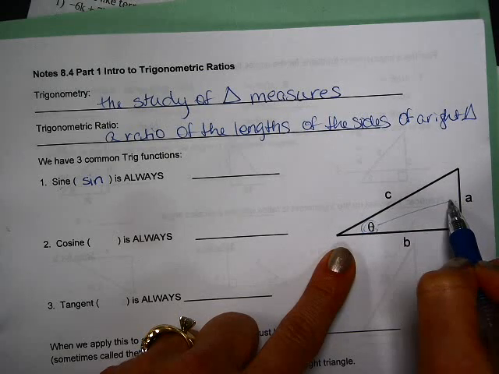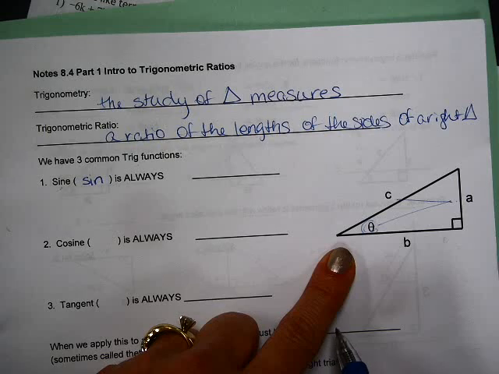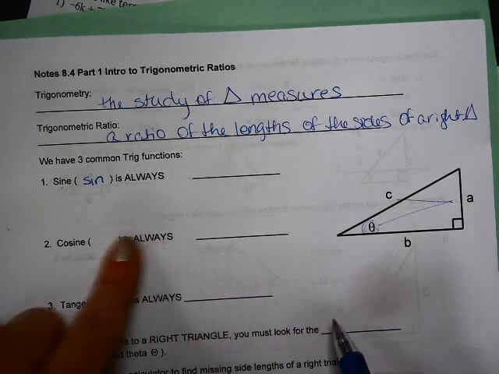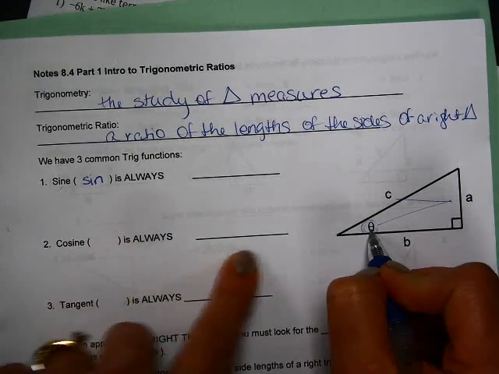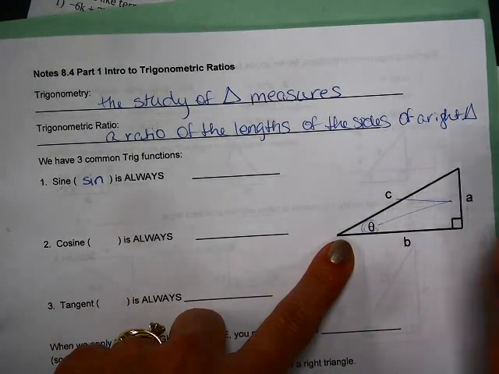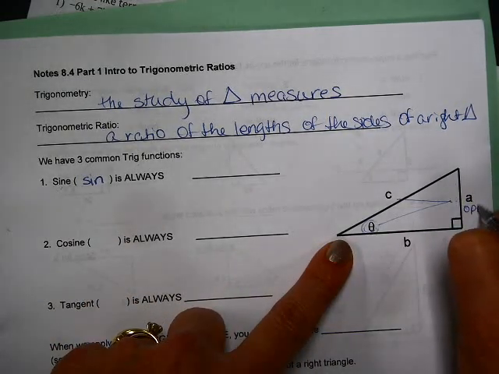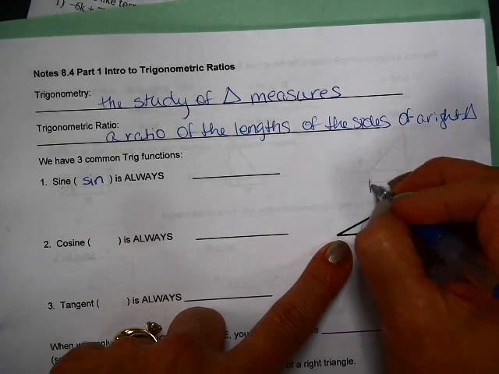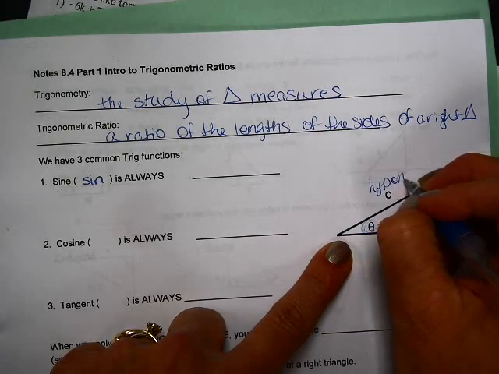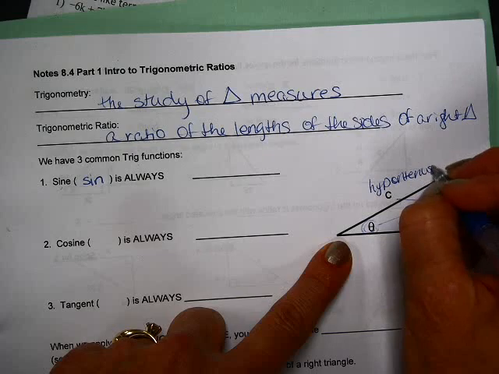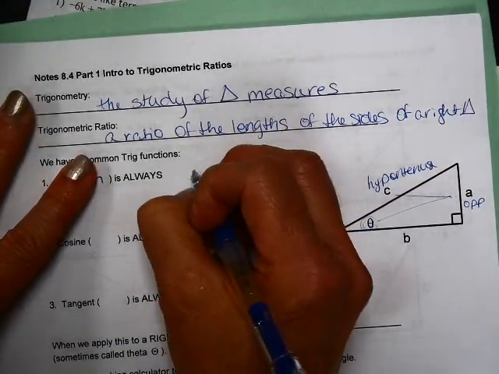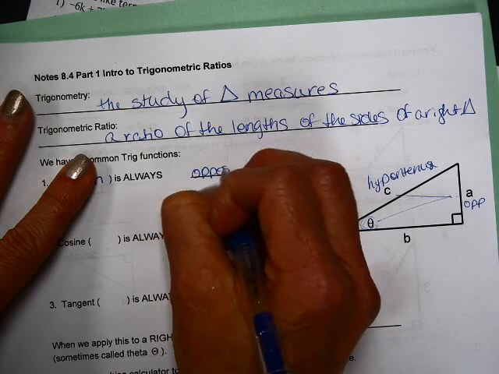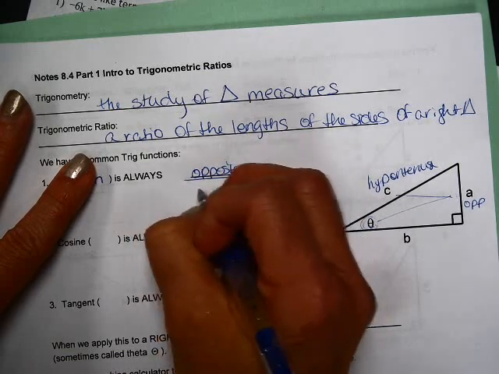So a sine ratio is taken from the angle, and we go to the side across from it. We call that the opposite and compare it to the hypotenuse. So if this is theta, the angle we're using, A would represent the opposite side, and C, of course, is the hypotenuse because it's the side opposite the right angle.